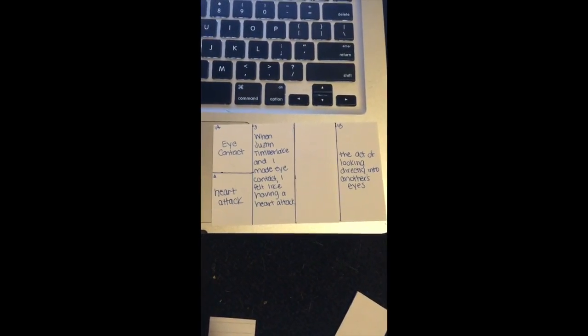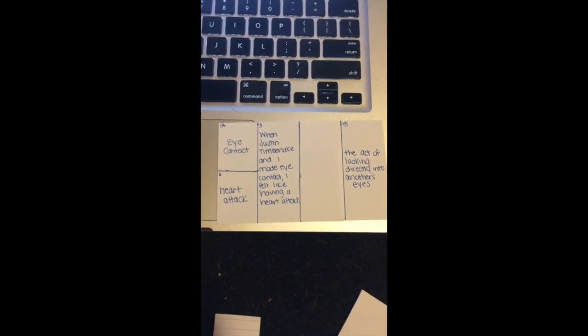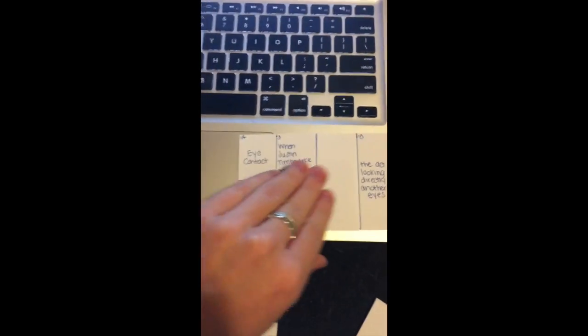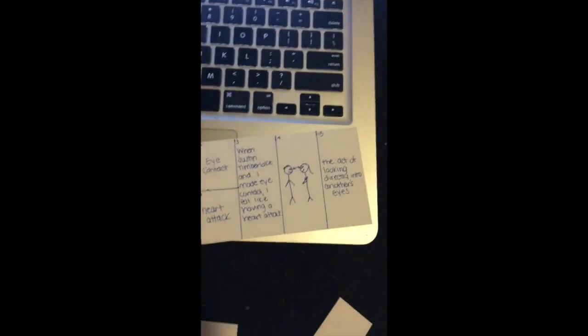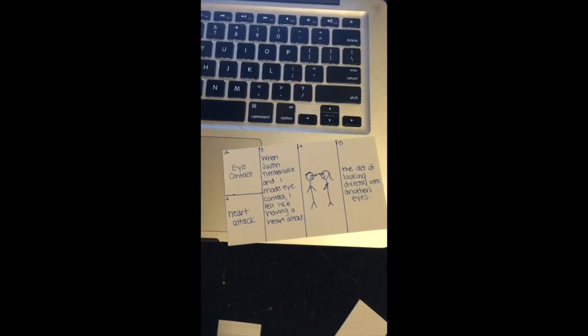Lastly, we need a picture. So obviously we are going to draw a picture of Justin Timberlake and you making eye contact and grabbing at your heart. Awesome. We've done a great job with this linking strategy for eye contact.